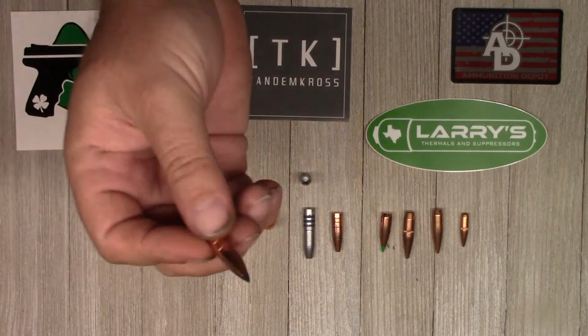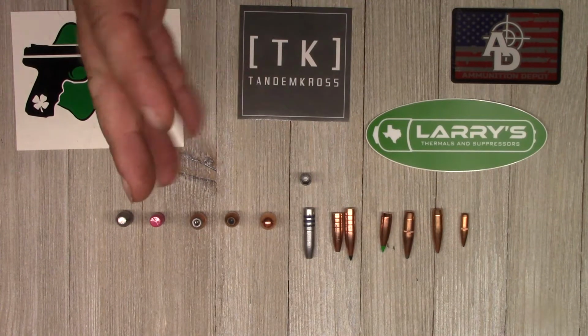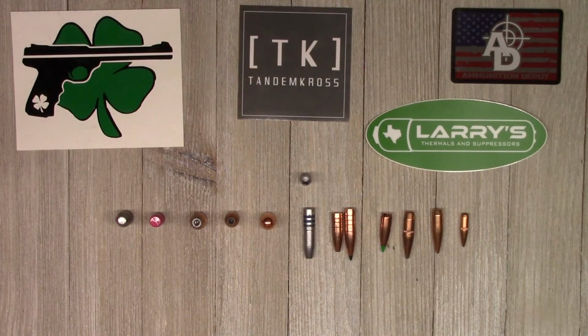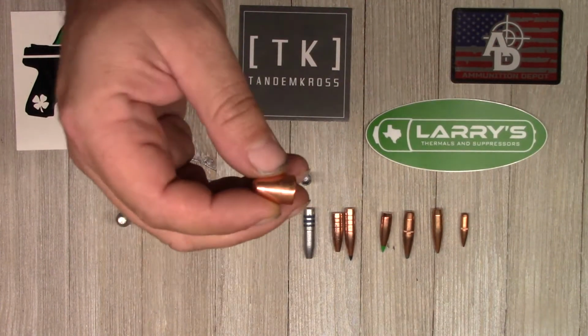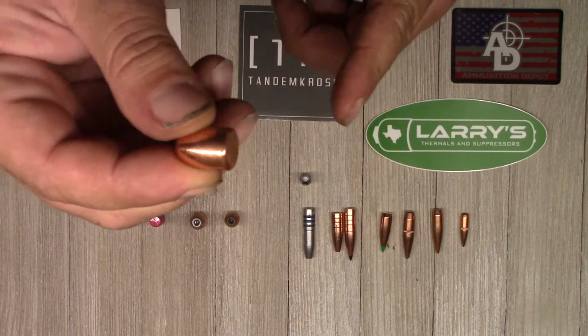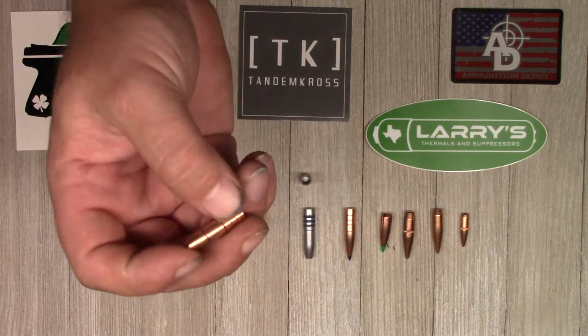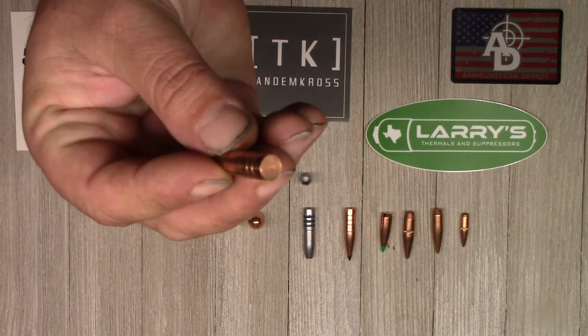So there you go. Now, going back to the bases for a minute, there's predominantly two types of bases in a projectile. You've got a flat base, which is exactly that. Now, see how it's just flat on the end, right? No biggie. Same thing on this one. Just flat on the end.